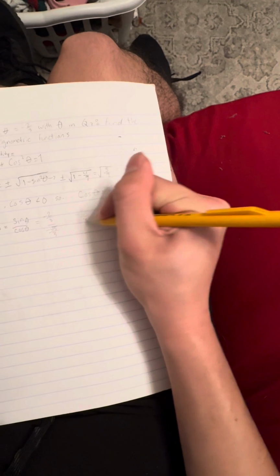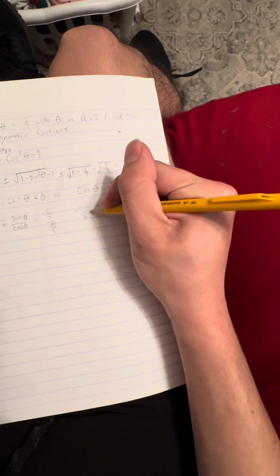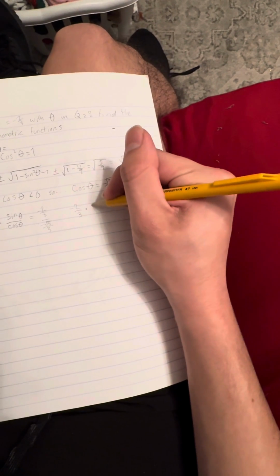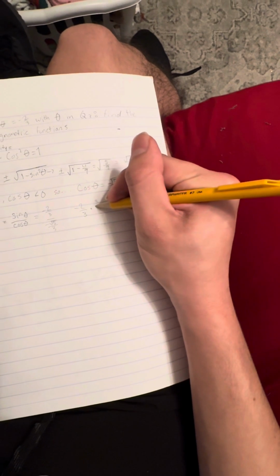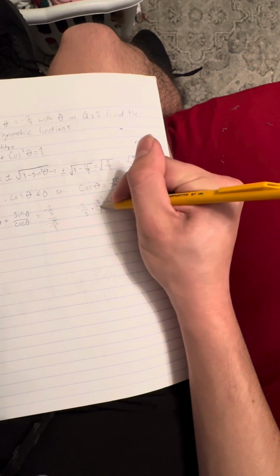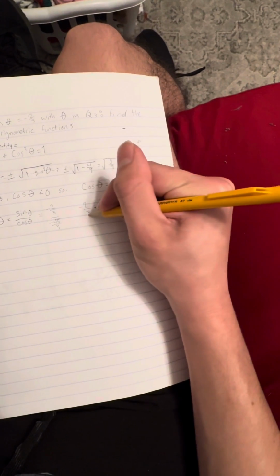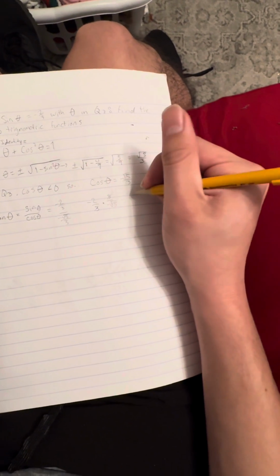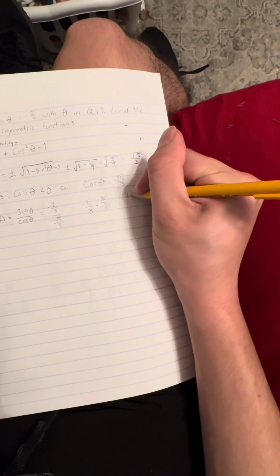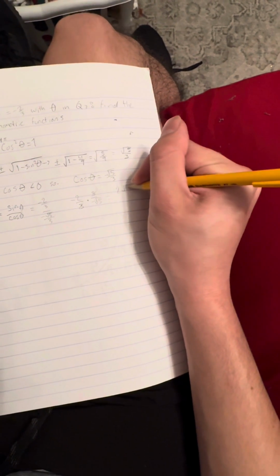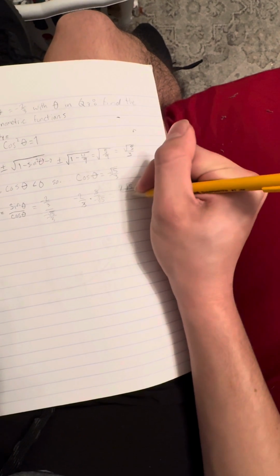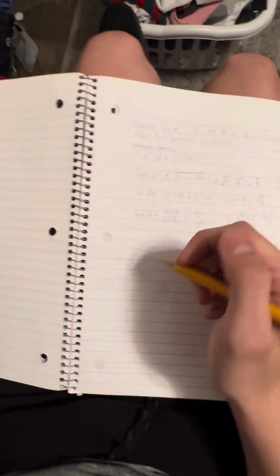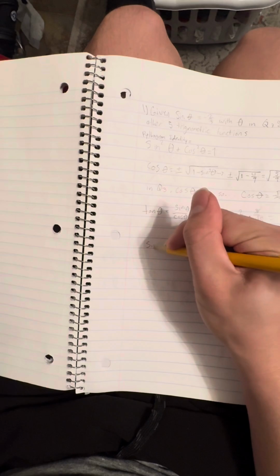So we have -2 divided by 3 times 3 divided by square root of 5. And we cross these two out, which will give us 2 square root of 5 over 5. All right, so that will be our tangent.